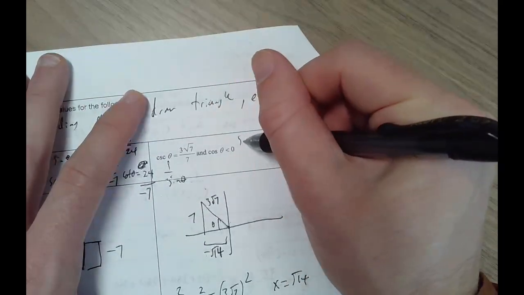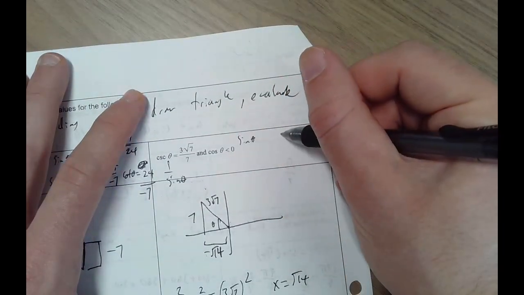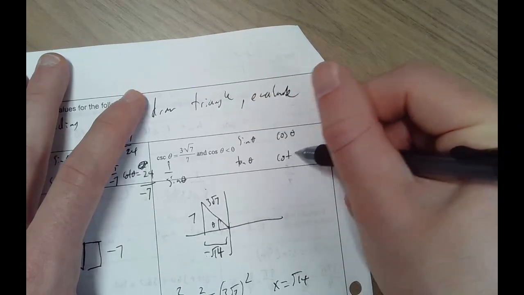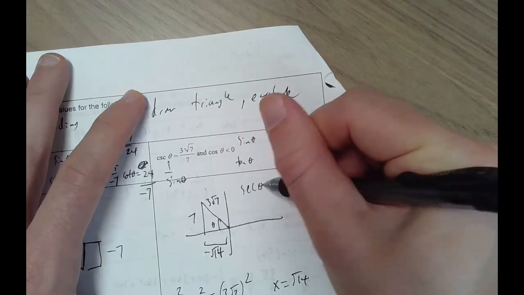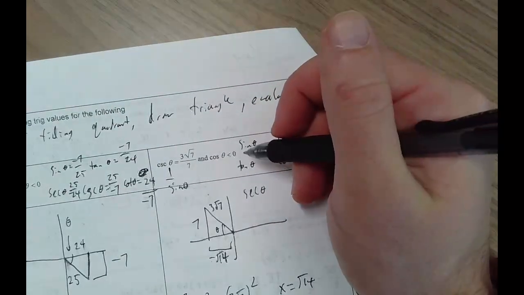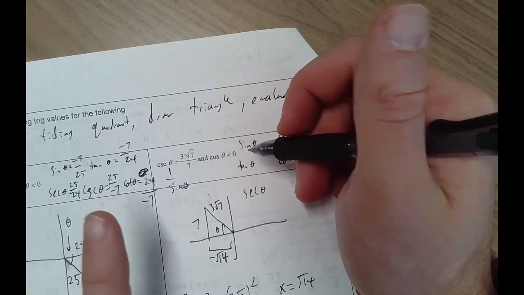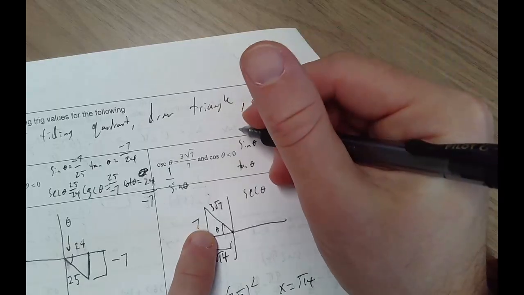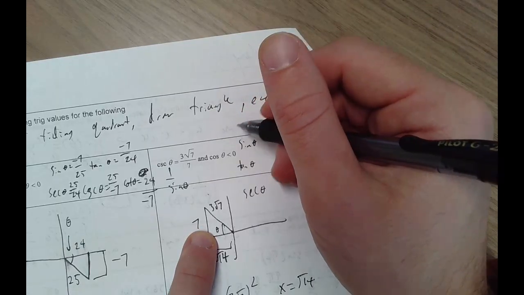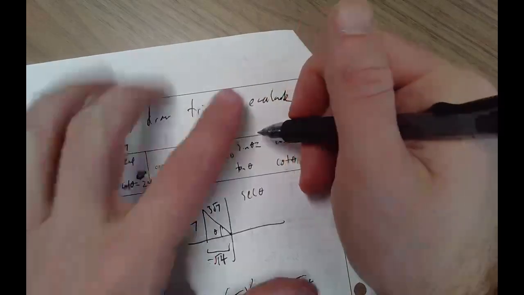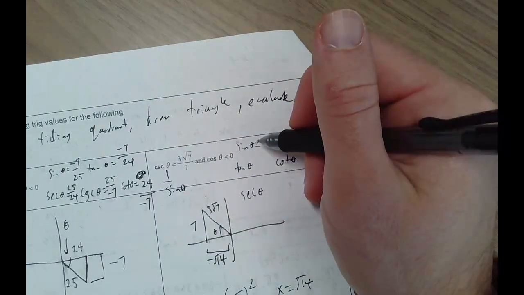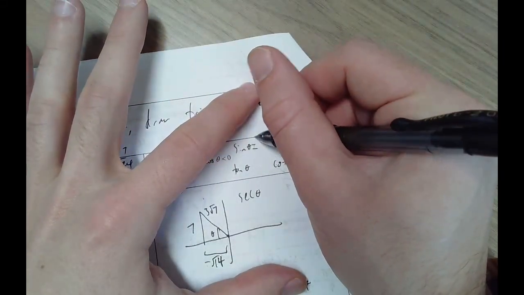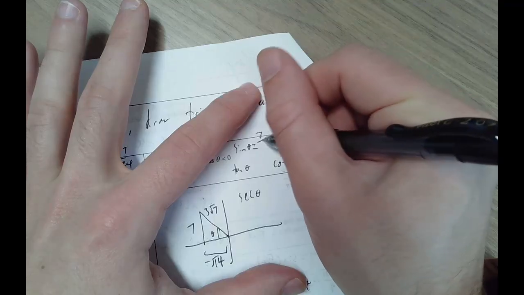So it's sine theta, cosine theta, tan theta, cotan theta, and then we need secant theta. Sine theta would be opposite over hypotenuse, so 7 over 3 root 7, which, if we rationalize that, would be 7 root 7 over 21. Here, I'll write it out. So 7 over 3 root 7.